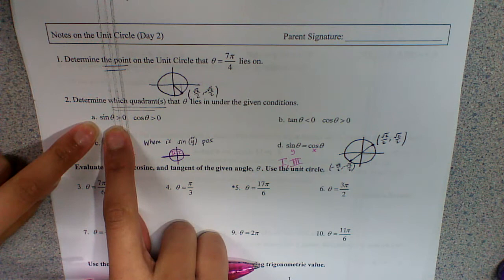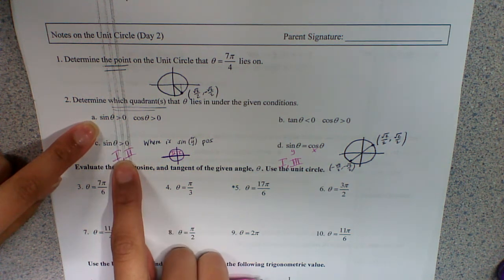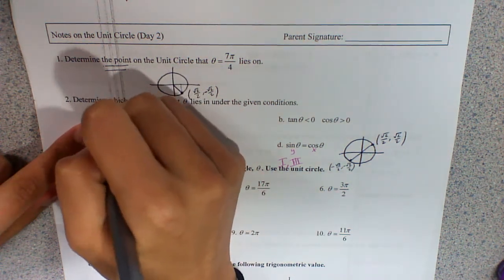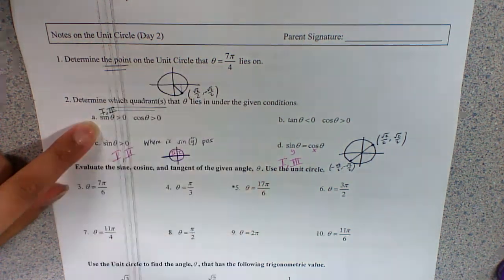So first thing is where is sine positive? Well, we just did that in part C. We said sine is positive in quadrants 1 and 2.